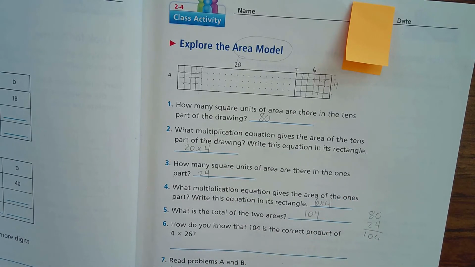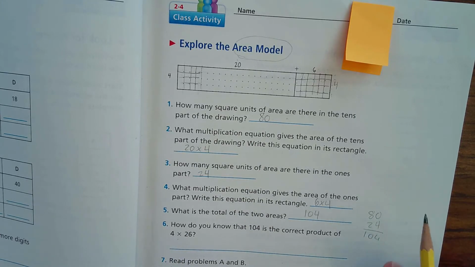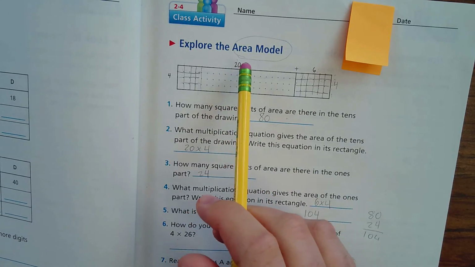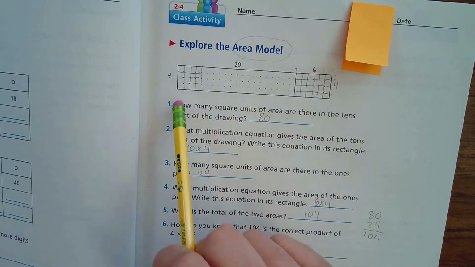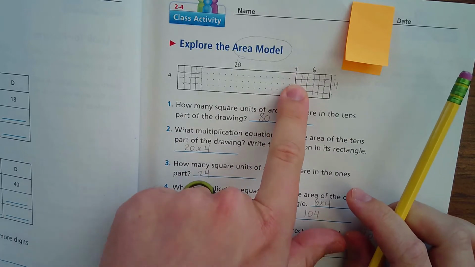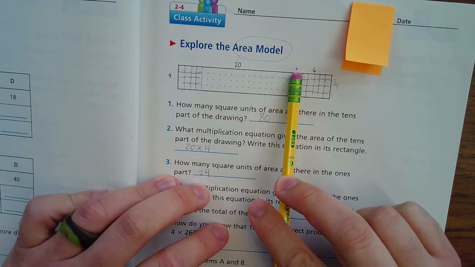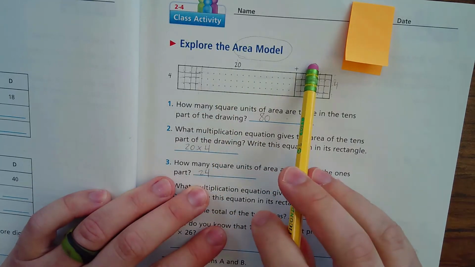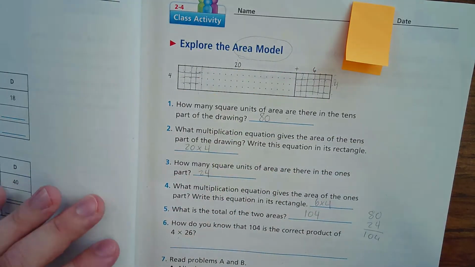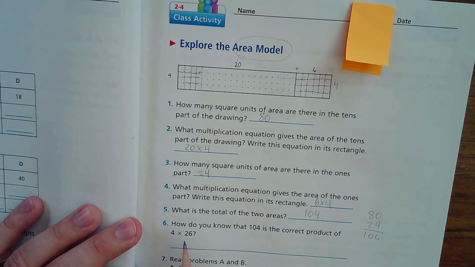104. Okay. Number 6. How do you know that 104 is the correct product of 4 times 26? Wait, 4 times 26, we didn't do that. No, we actually did. You might think we did 20 times 4 and 4 times 6, but really, if we were to take this little line out here, this is one rectangle, it's 26 times 4, which is the same thing as that.